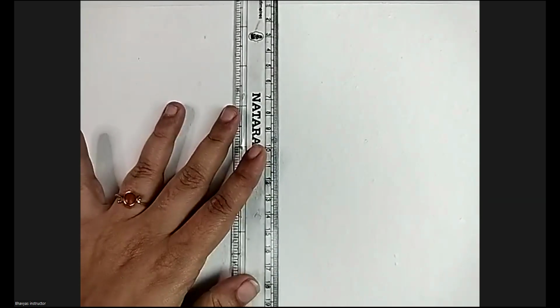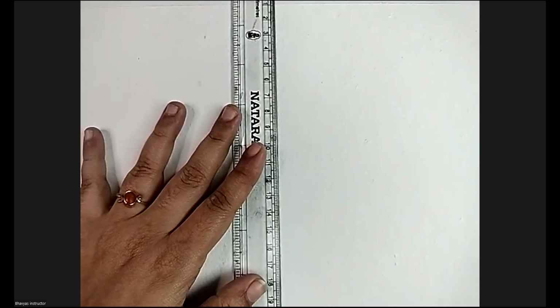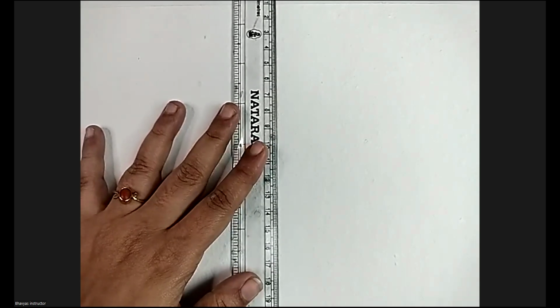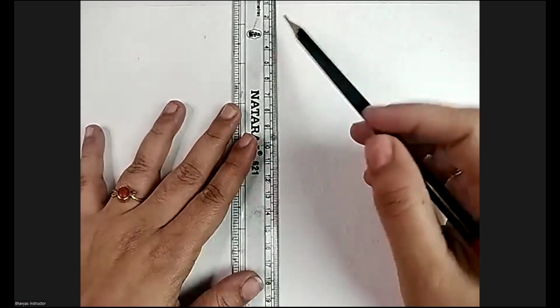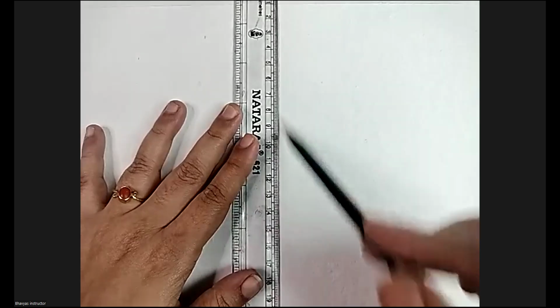Now, in the middle of the paper, approximately, no need to measure, just an approximate measurement, draw a vertical line first. It should be very light.